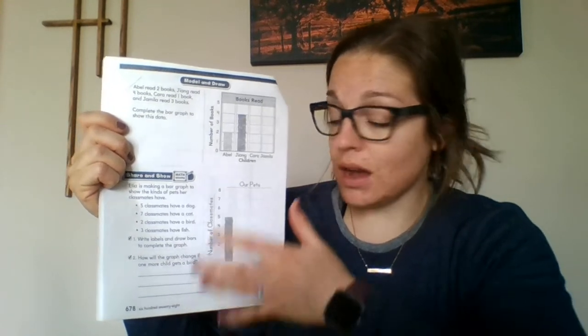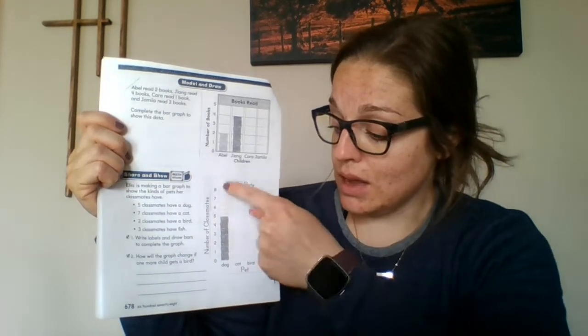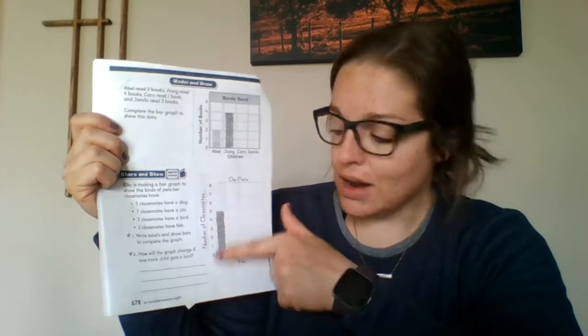Your labels on your graph, they don't need to be super long. They just need to be the main thing that you are describing, whether it be the numbers or the objects or things that you are talking about. So like, of course, it wouldn't have made sense to put pet over here where the numbers are and put the classmates over here because your classmates aren't dog, cat, bird, and fish. So make sure whatever you're labeling it makes sense in your graph.